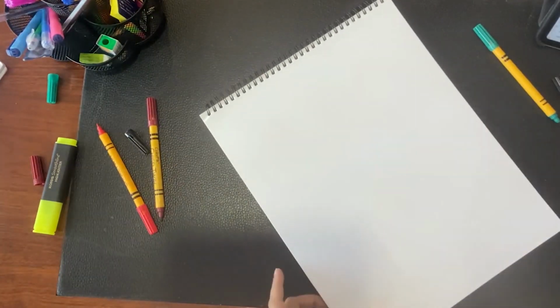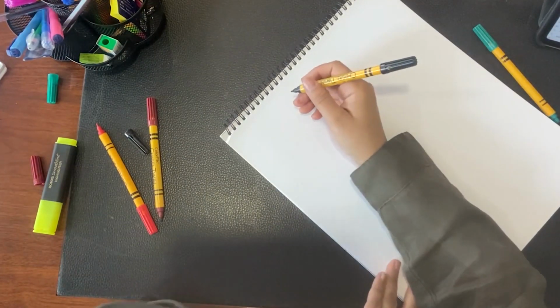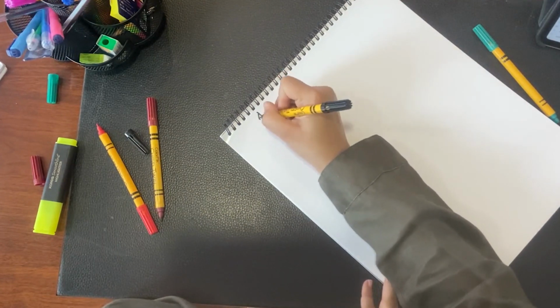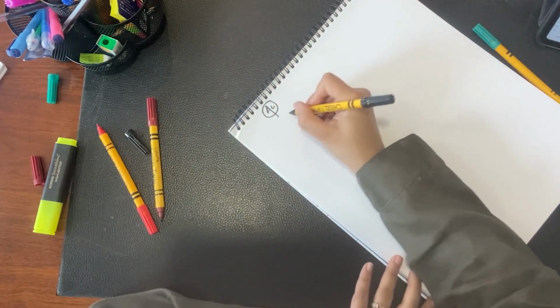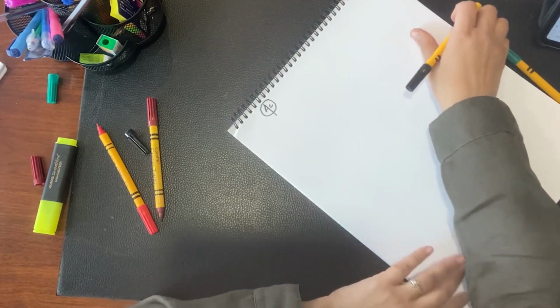Now we will start our words that start with A, C. Okay. Again, I will draw a circle.